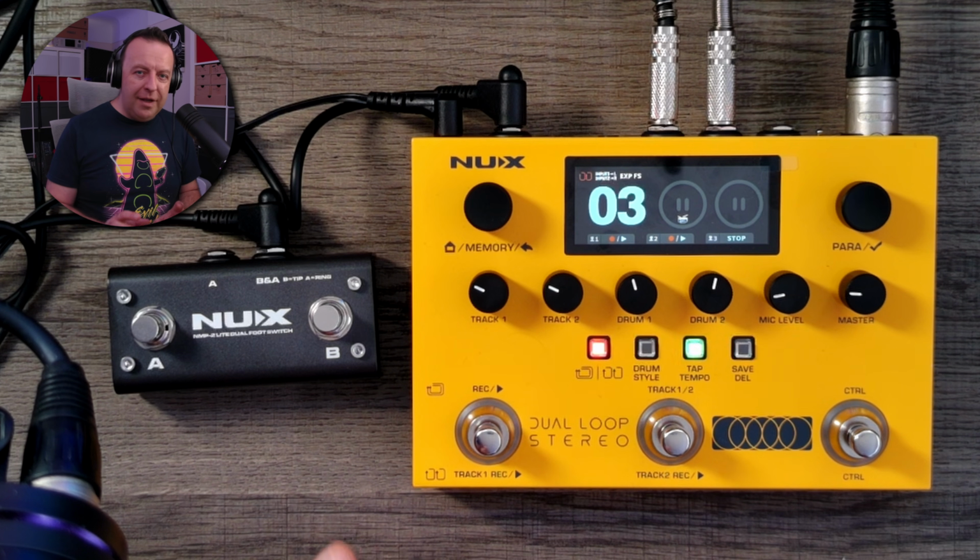So I just wanted to show you how that's set up. Be aware that if you erase everything, it does erase the drum information as well. So you have to save it, and then that way it's ready to go.